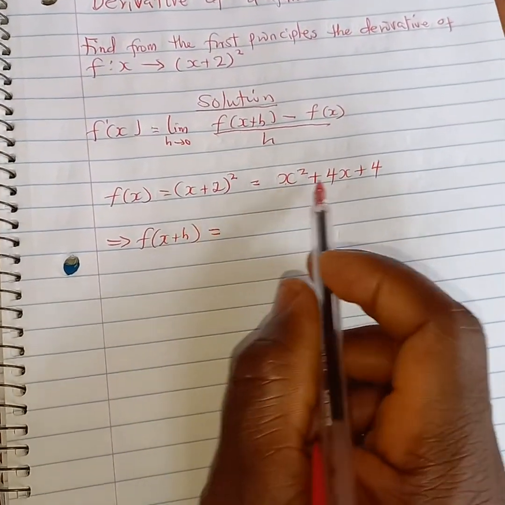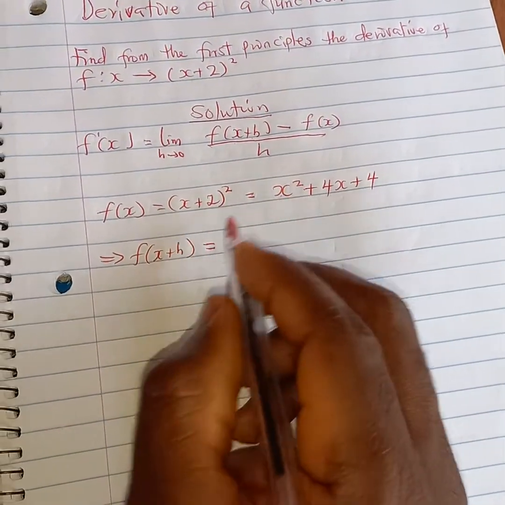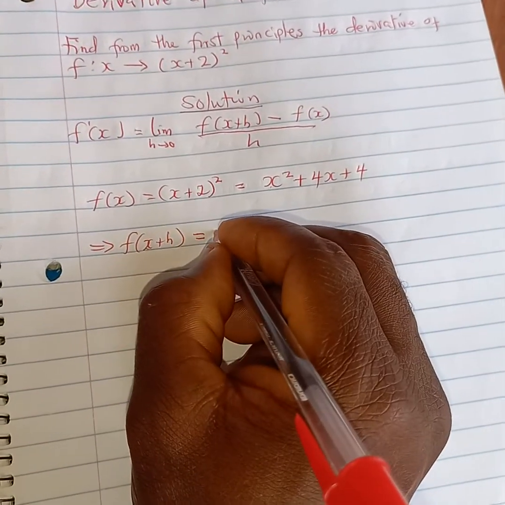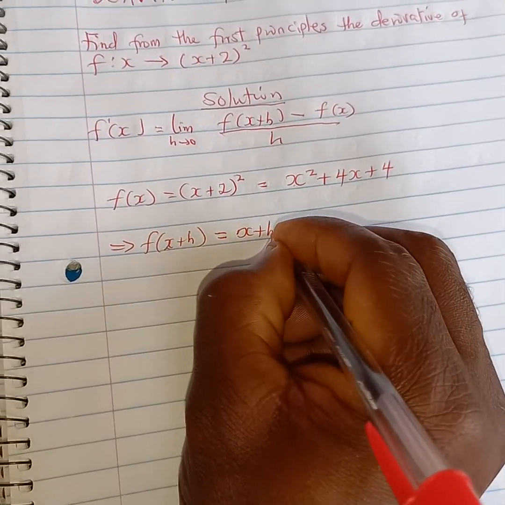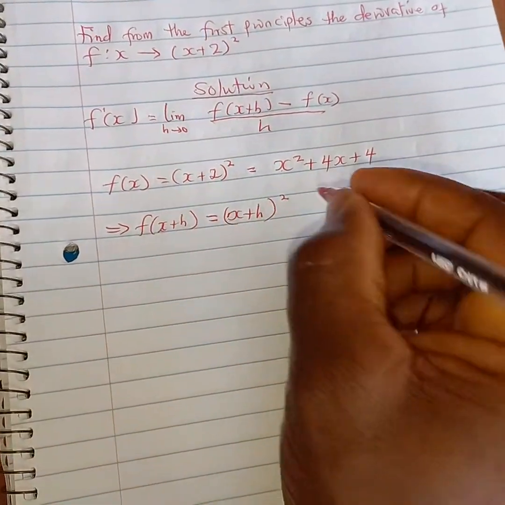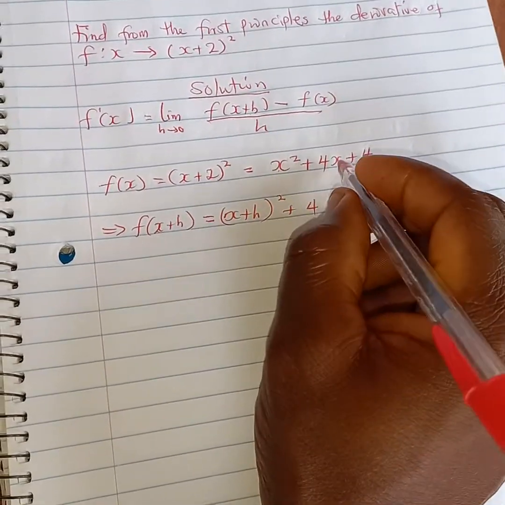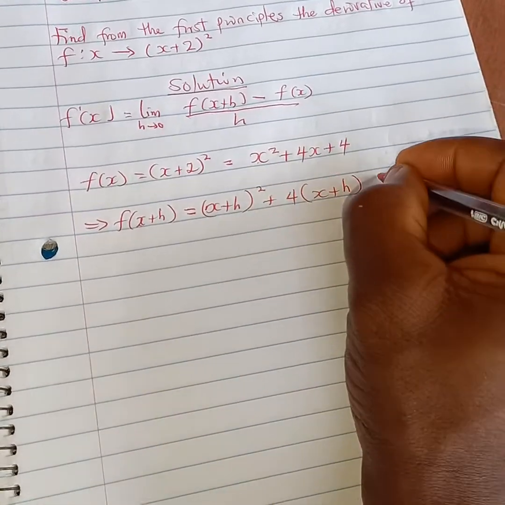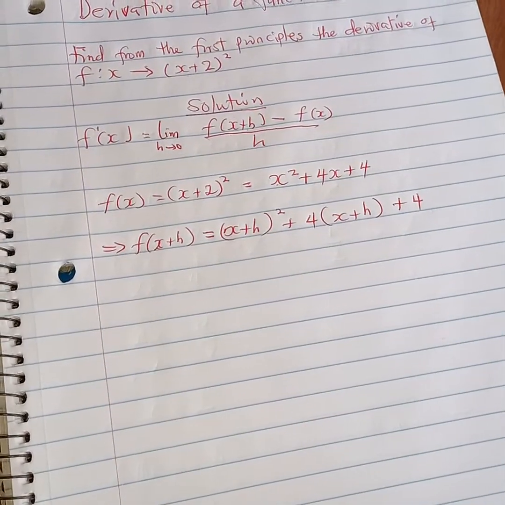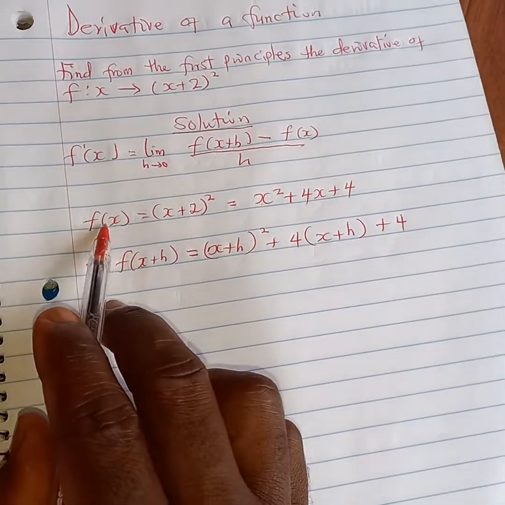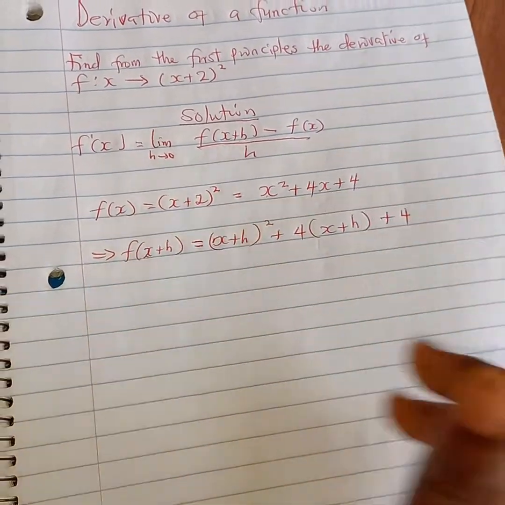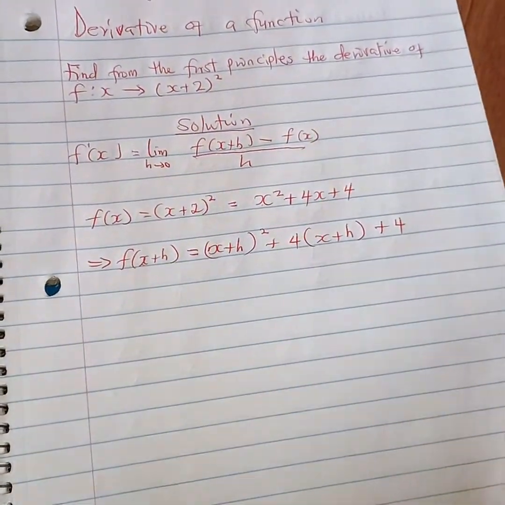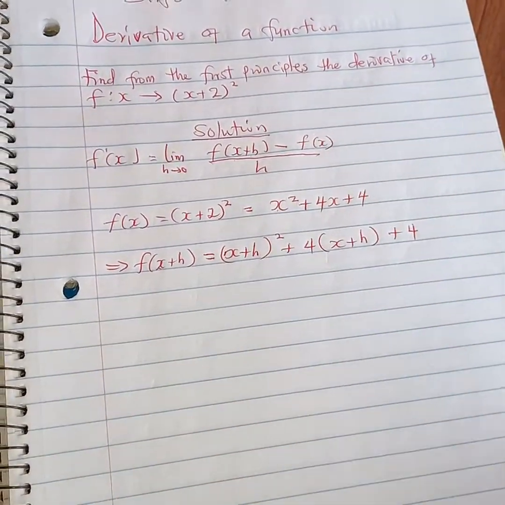So we have x squared, but we say x is what? x plus h. So we have x plus h all squared plus 4 times x, we know that x is x plus h, plus 4. First of all, f of x, we've expanded it. So we are going to use this one to solve our equation.